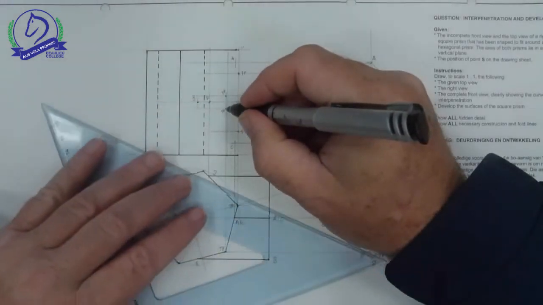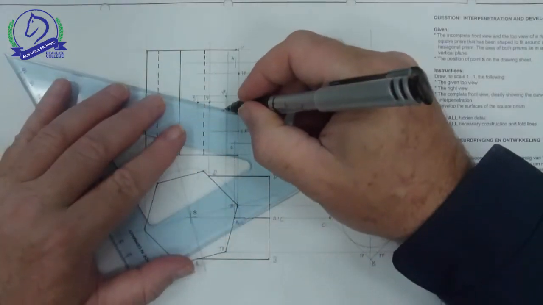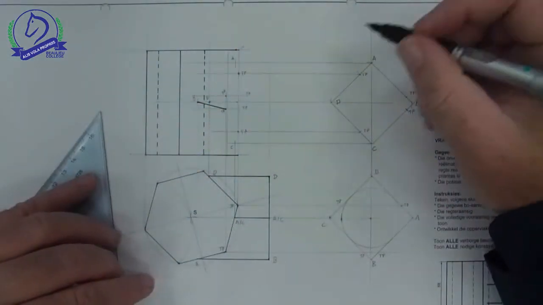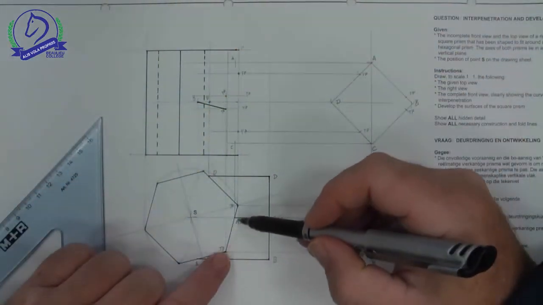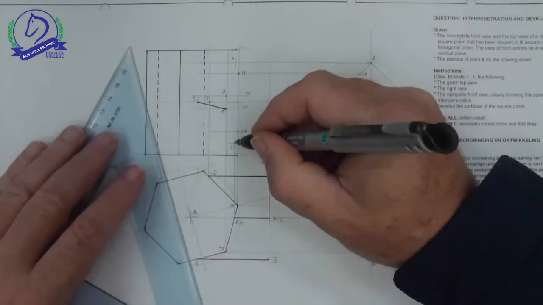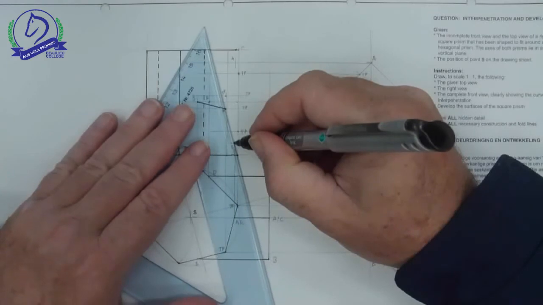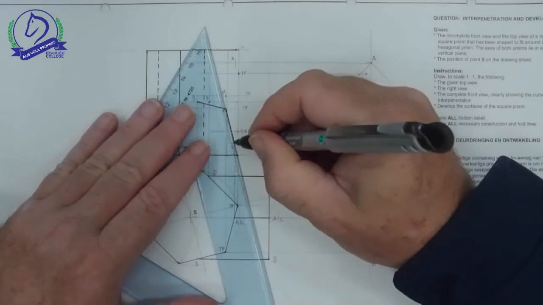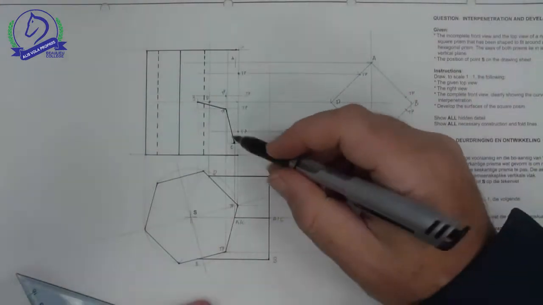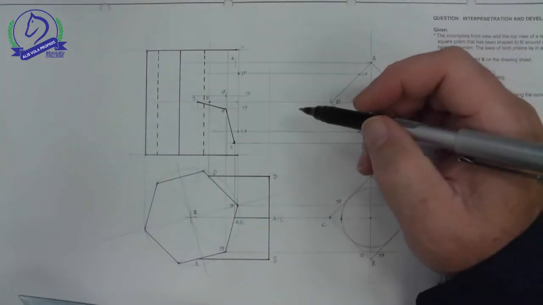So there is point B and the turning point. I would join that line up. The turning point then goes to C at the bottom of the shape. So there's my turning point to C at the bottom of my shape. So that is the bottom part of my shape.